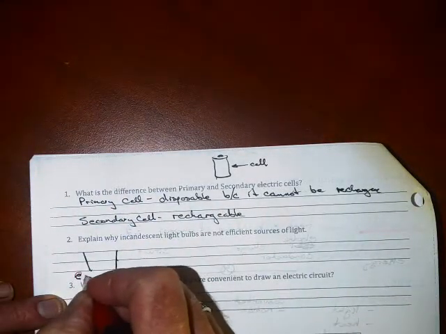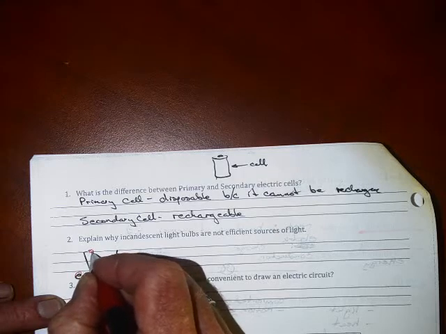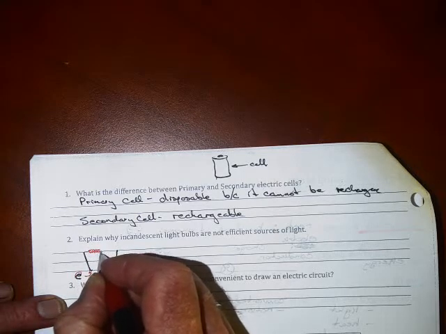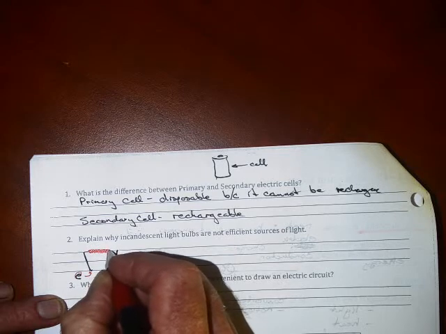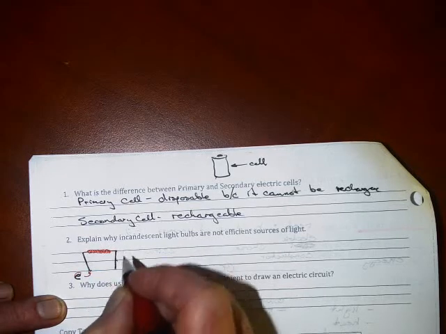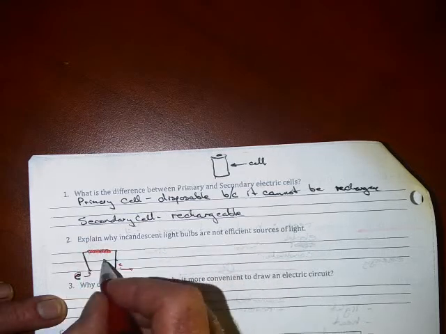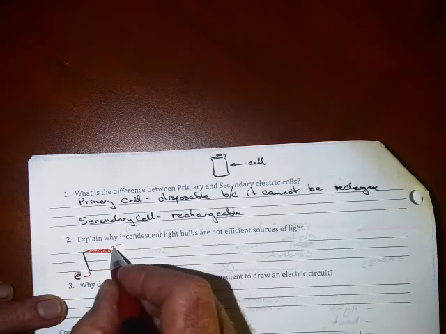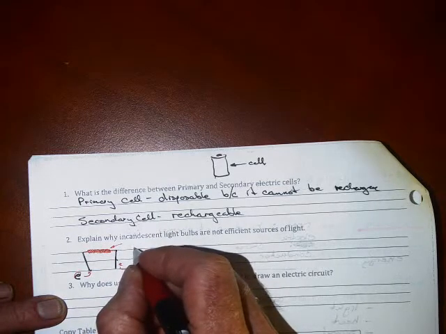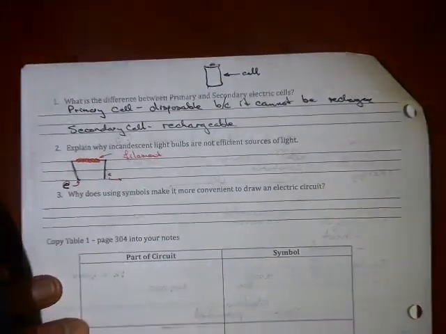Electrons go into this very, very fine wire, and there is a coil like this, and you can look at old incandescent bulbs, you actually see the coil, and it's joined to another little post, and so the electrons come out this other side. Now, this is called a filament.